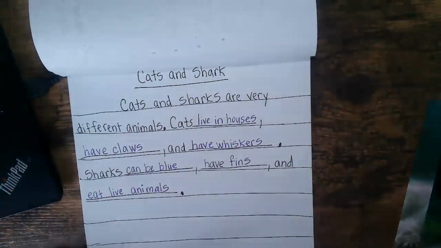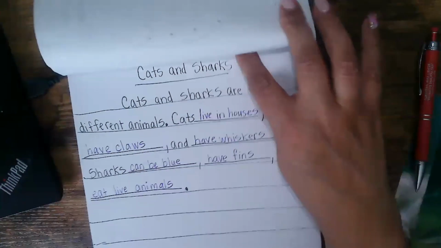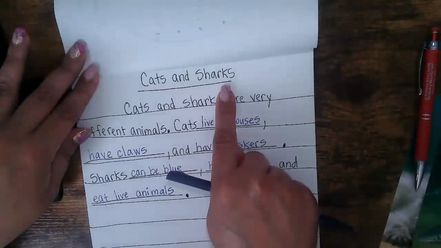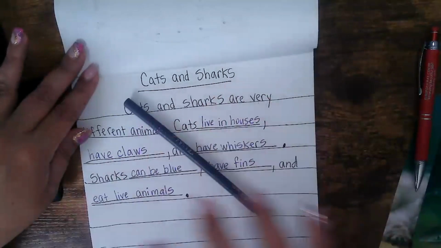So here is my paragraph. Oh, and once again, I forgot my S. That's why it's good to proofread. Ay, ay, ay, what a day. All right. Cats and sharks. Let me pause to make sure you've caught up here.